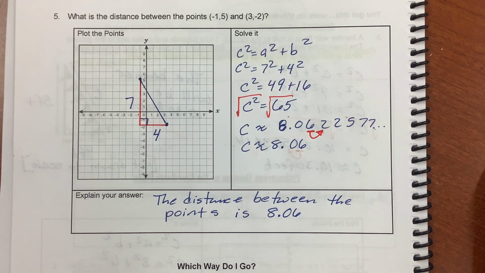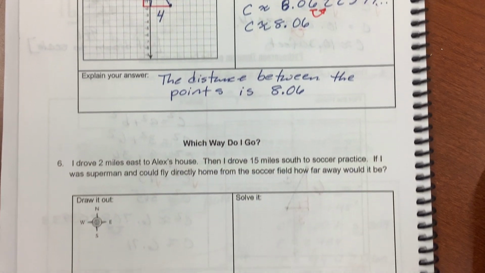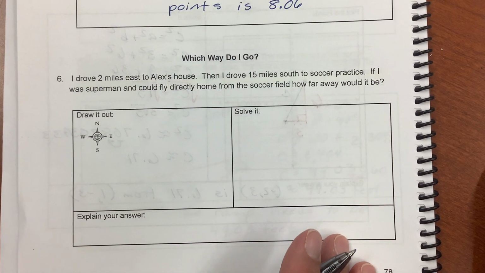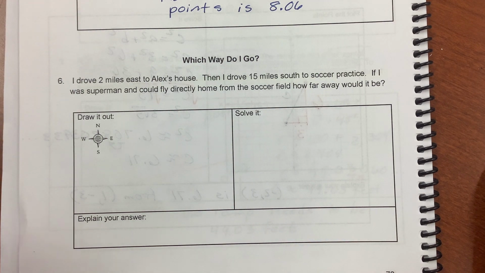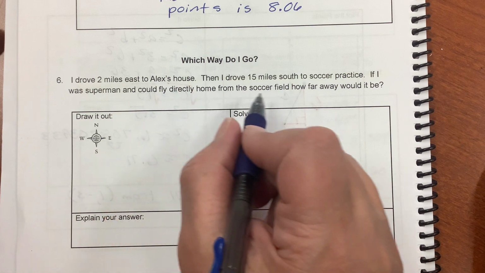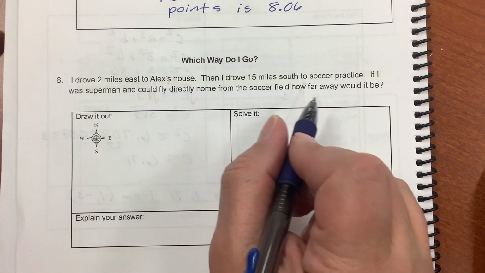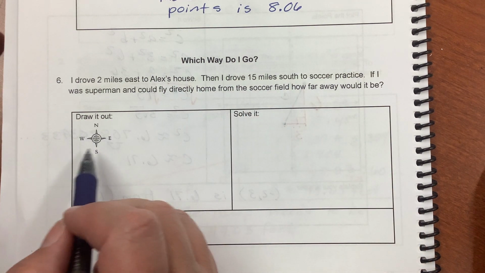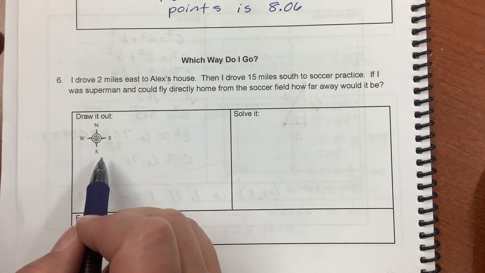Ooh, which way do I go? Here we go. Which way do I go? I drove 2 miles east to Alex's house. Then I drove 15 miles south to soccer practice. So here, I know I'm going east first, then south.